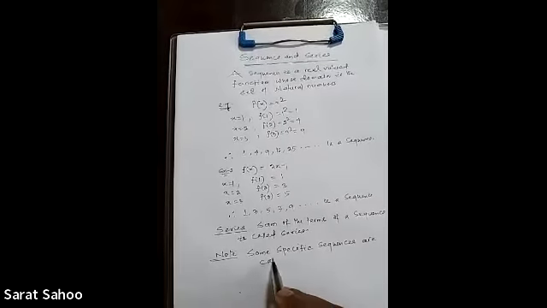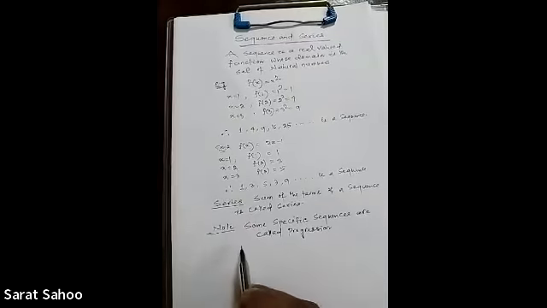Term specific sequences are called progression. Different types of progressions.